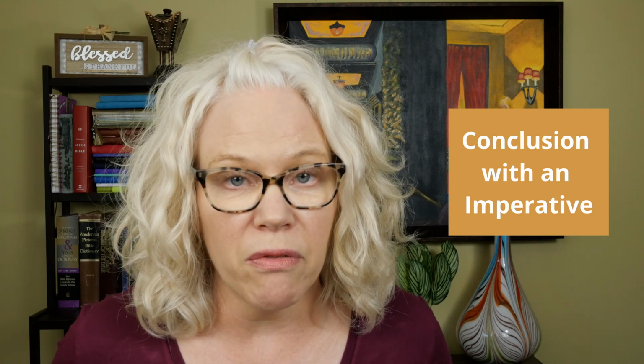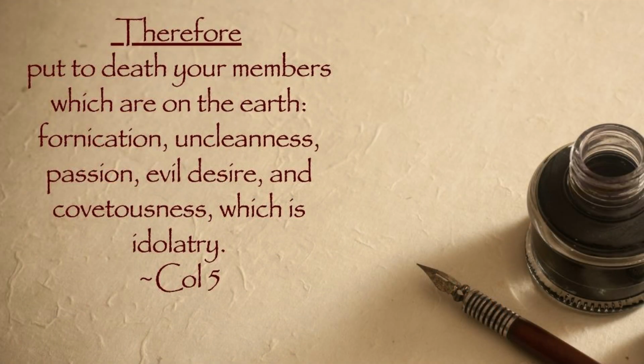So the first one is a conclusion with an imperative. An imperative is just something that requires action, and a conclusion basically sums something up. So this would be words like therefore, for this reason, so then. So it brings a conclusion with an imperative. The passage that we're going to go over today is in Colossians 3, 1 through 5. But starting in verse 5, "Therefore, put to death your members which are on earth: fornication, uncleanness, passion, evil desire, and covetousness, which is idolatry."